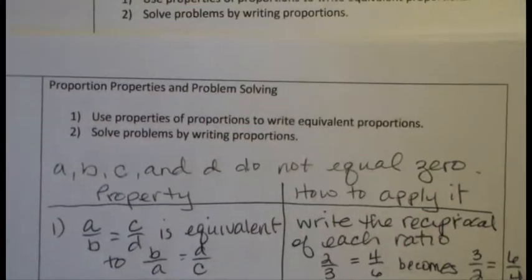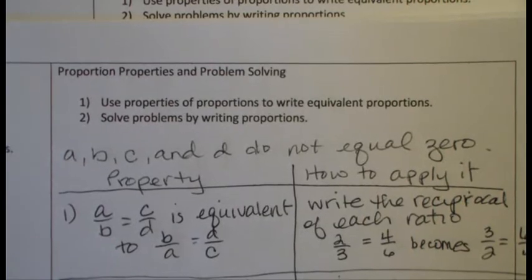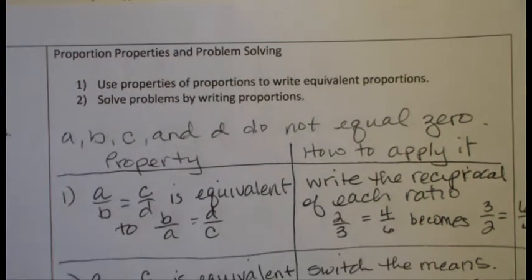All right, here are notes for section 7.2, proportion, properties, and problem solving. Our objectives: number 1, use properties of proportions to write equivalent proportions, and 2, solve problems by writing proportions.